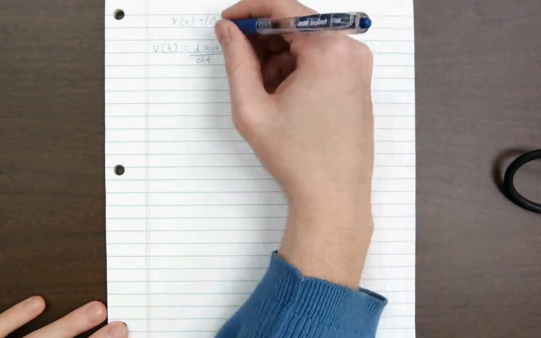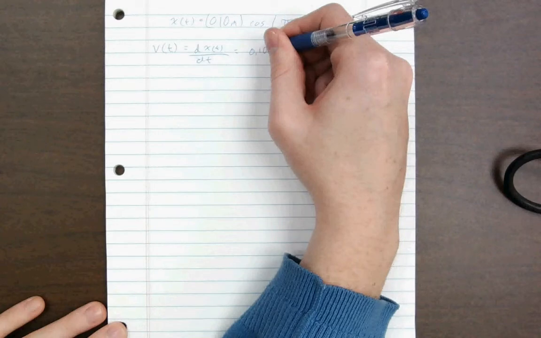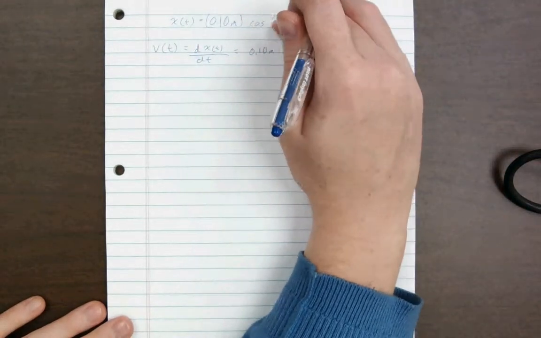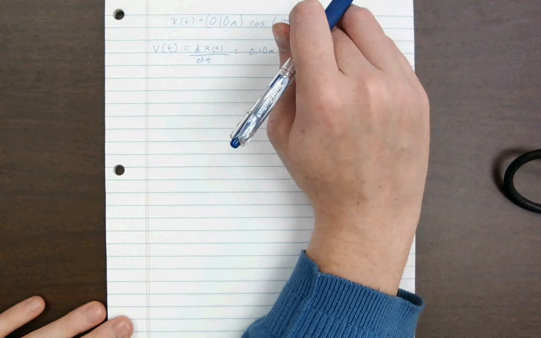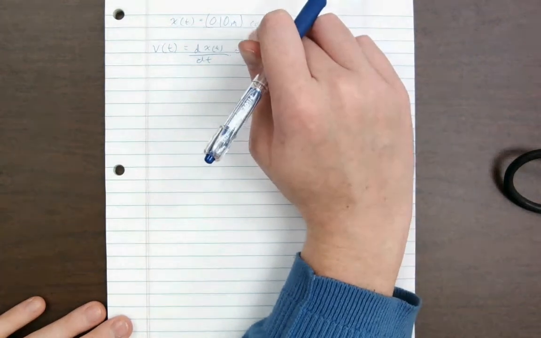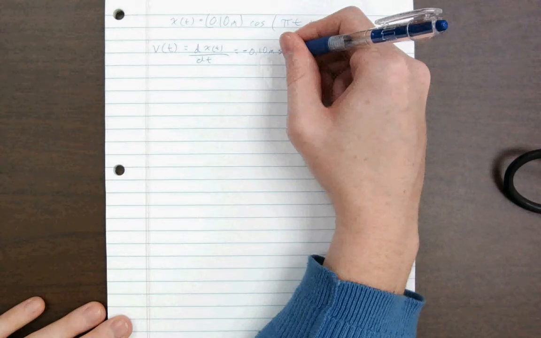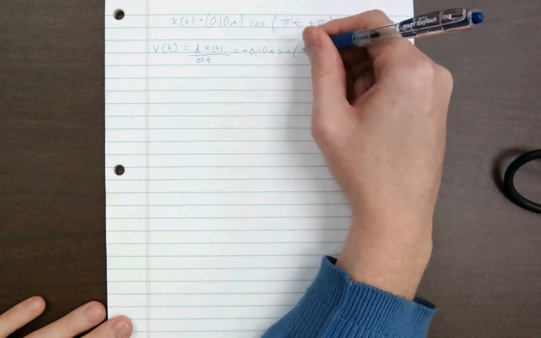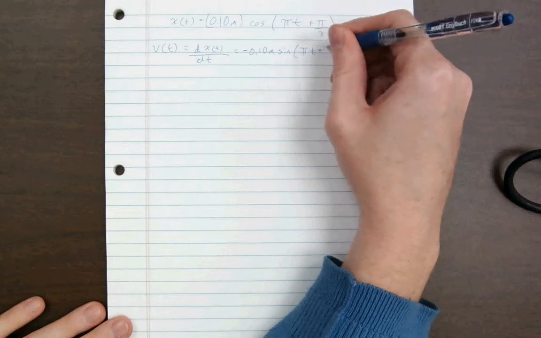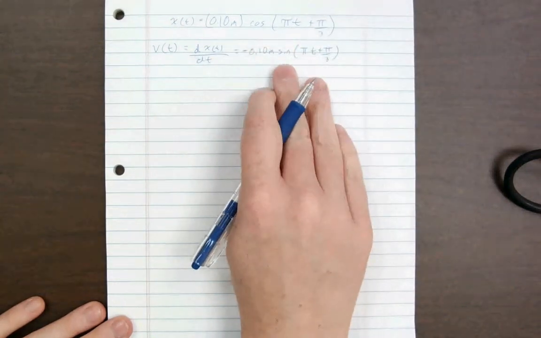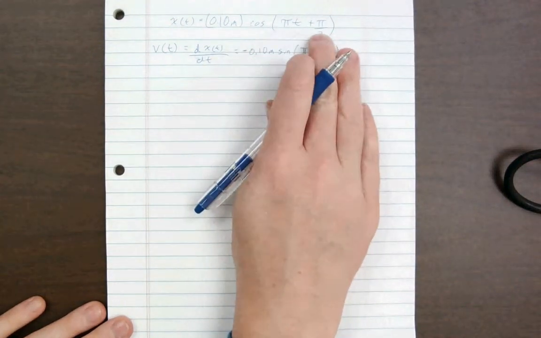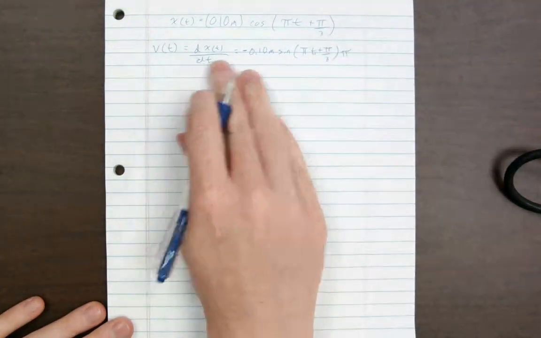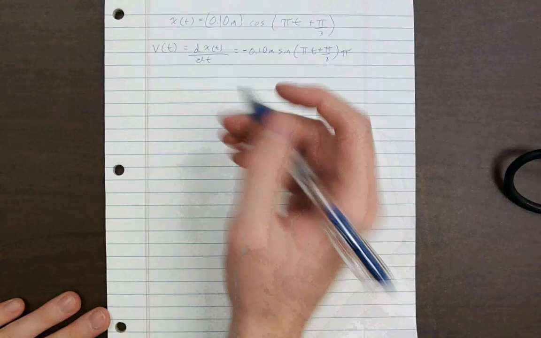So if I take the first derivative of this, I'll get my constant back out, 0.10 meters, multiplicative constant back out, that is, times cosine, and the cosine does have t as part of its argument, so I know that I will get out negative sine, and then pi t plus pi over 3. Now by the chain rule, I have to take the derivative of what's inside here, and that would just be pi, derivative with respect to time, that is.